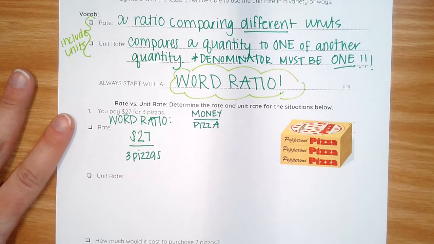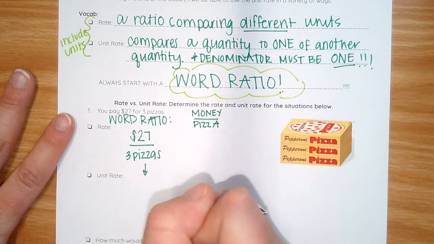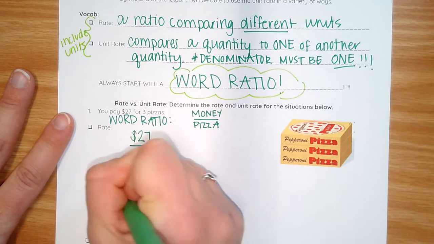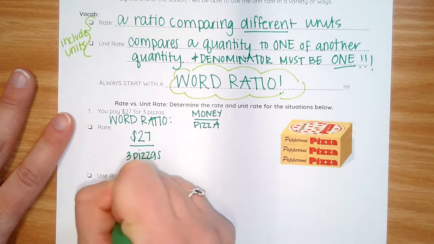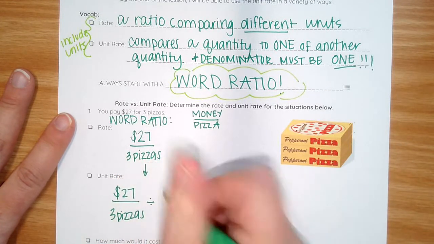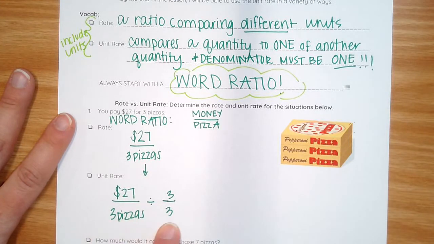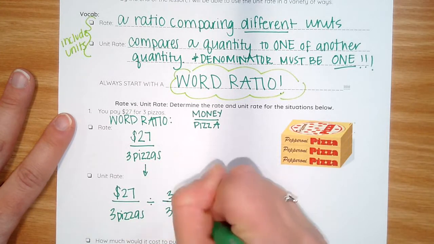Okay, so for my unit rate, I take $27 over 3 pizzas. I need to get my denominator to be 1. So to do that, I divide by 3. 3 divided by 3 is 1.